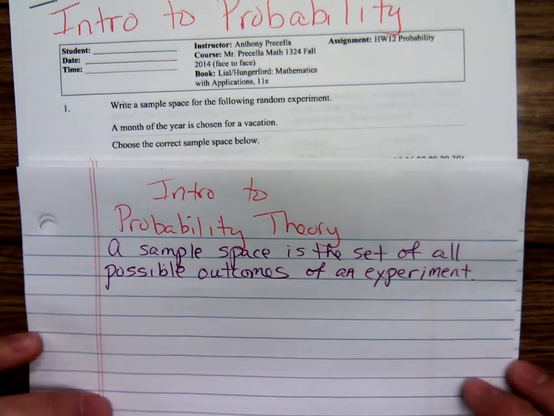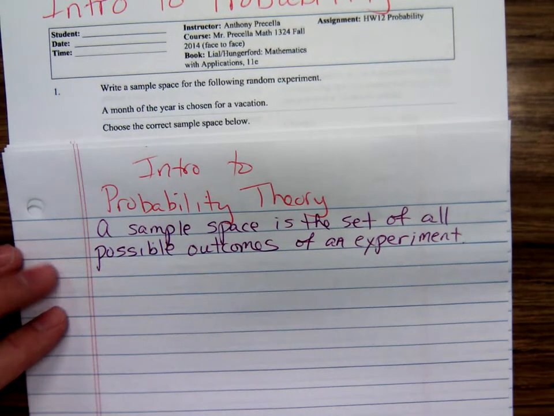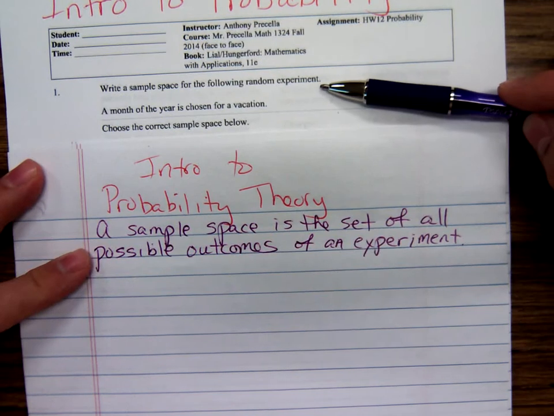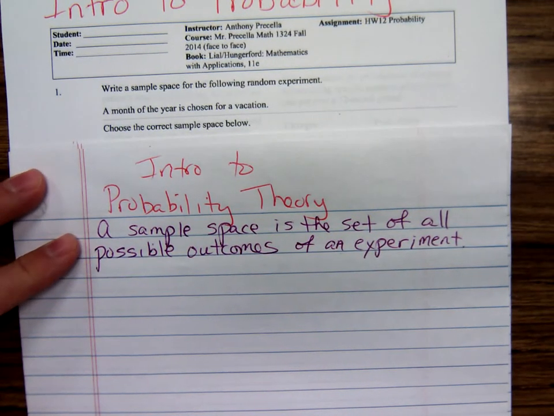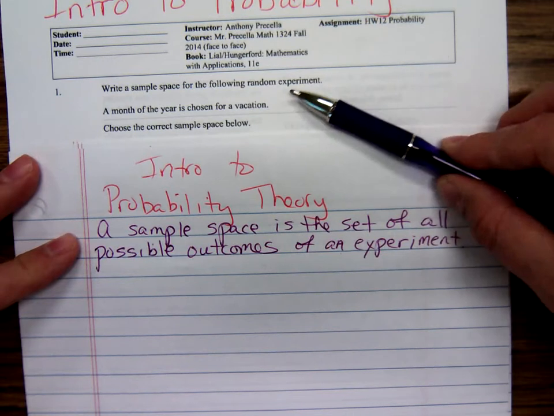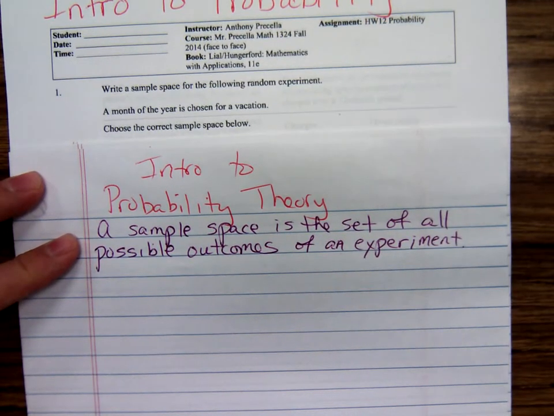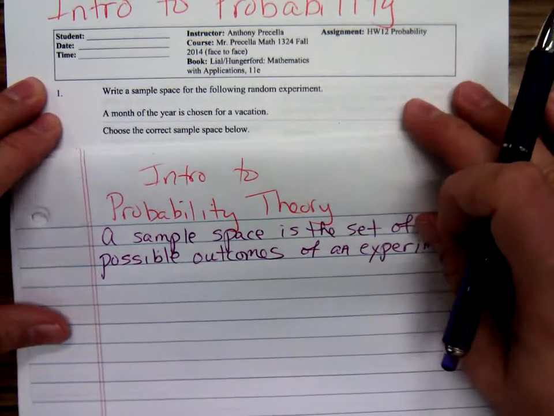On our first problem, it says, write a sample space for the following random experiment. And what's the random experiment? Well, a month of the year is chosen for a vacation. So we're just randomly choosing a month of the year for a vacation. How many possible outcomes are there going to be if you're going to randomly choose a month? 12, okay? So there's not a lot of work to it.